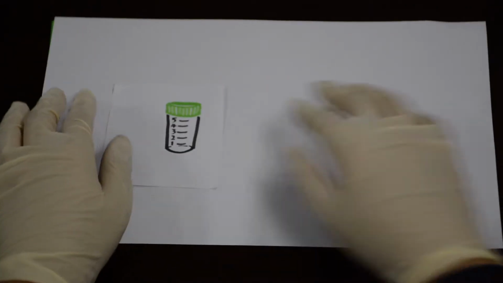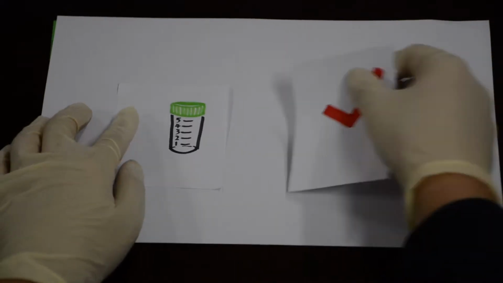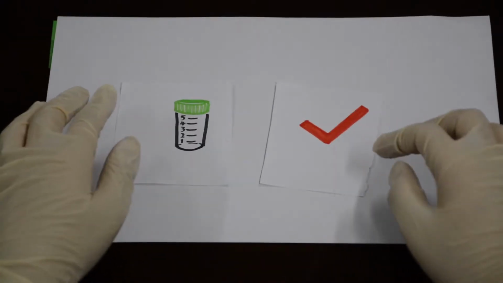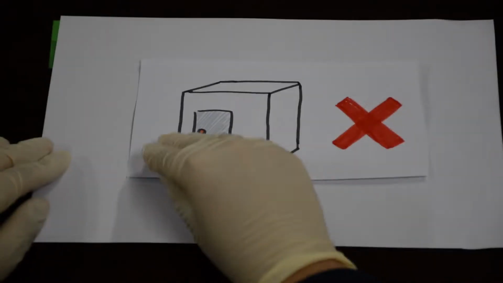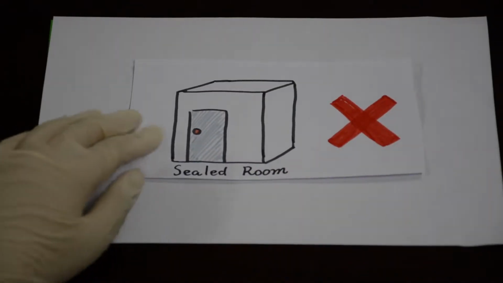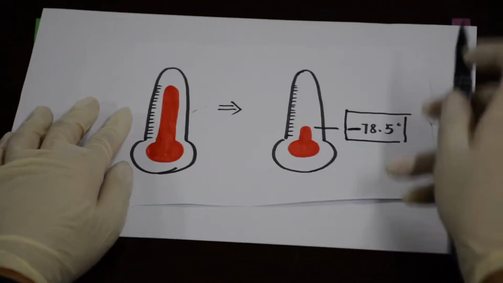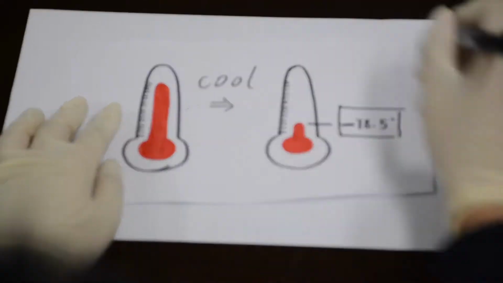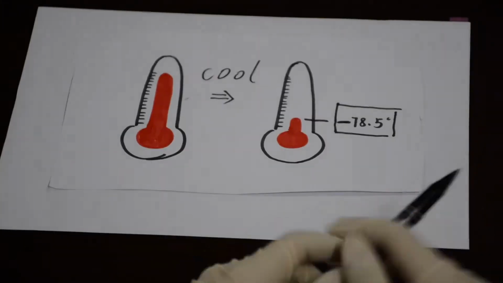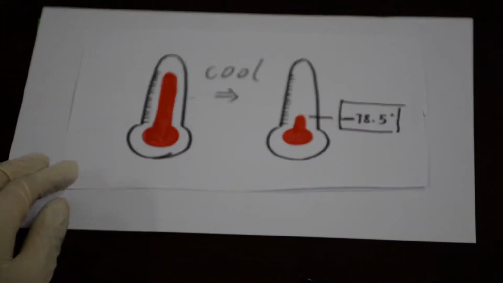It should be stored in a container which allows the free emission of carbon dioxide, such as one with a threaded cover. Also, the sublimation of dry ice can create an oxygen-deficient environment in a sealed space. Additionally, prolonged exposure to dry ice can cause severe skin damage due to its extremely low temperature.